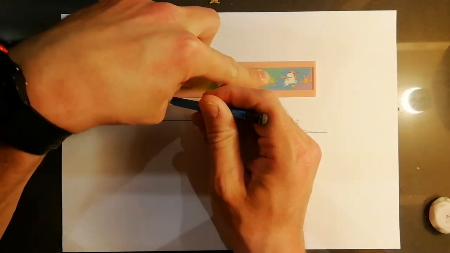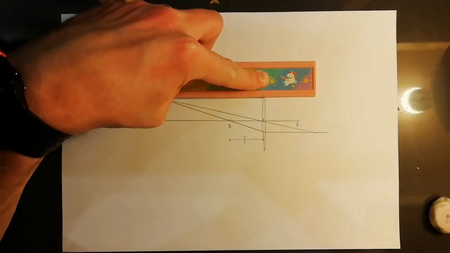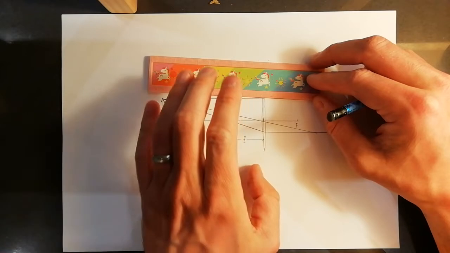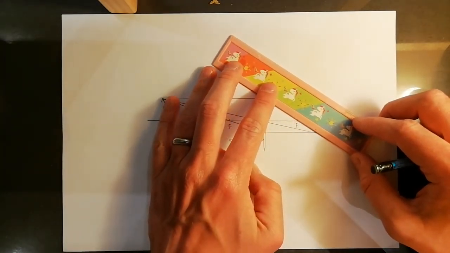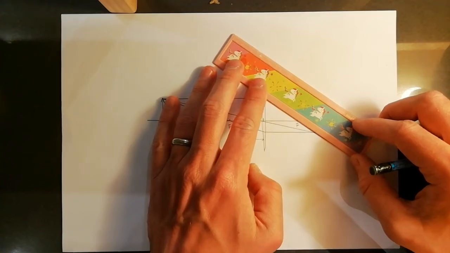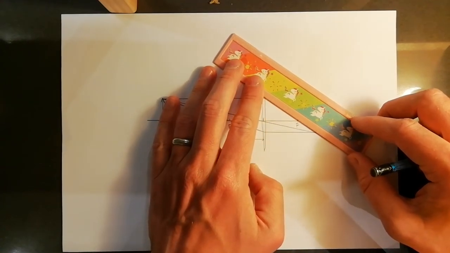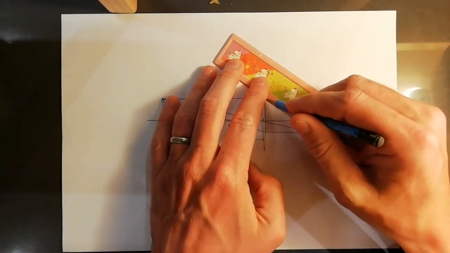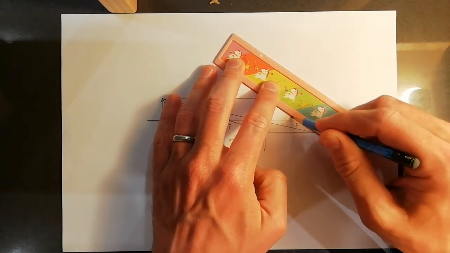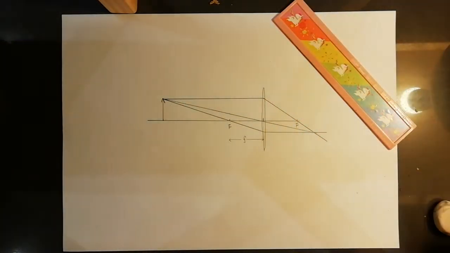I'll draw that line parallel to the principal axis, reach the center of the lens and stop, and this line goes through the focal point on the opposite side. And if I have drawn this accurately, perhaps with or without the help of the unicorn rainbow ruler, those 3 lines should coincide at the same point, which they more or less appear to have done.